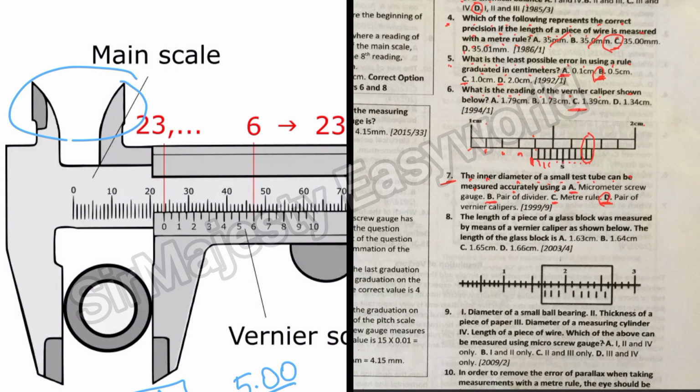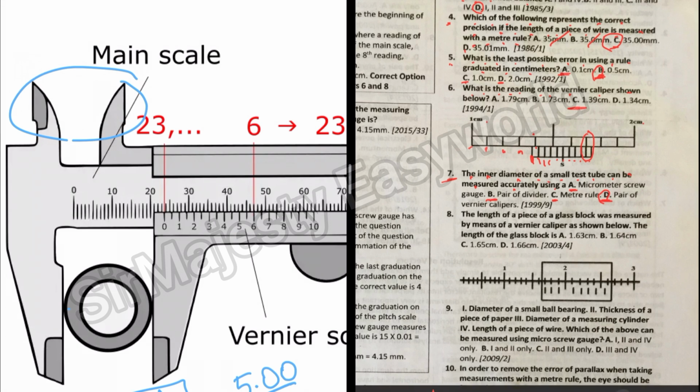Assuming this to be a test tube, as it's clamped here, you can measure the outer diameter. But if you want to measure the inner diameter, you take this, place it inside these jaws at the top, then you can get your reading. So the correct answer here is pair of vernier calipers.